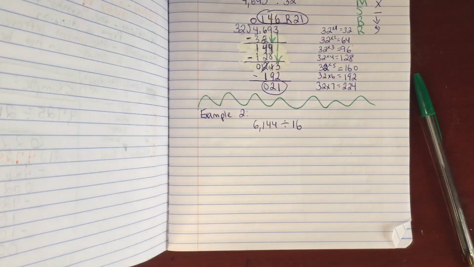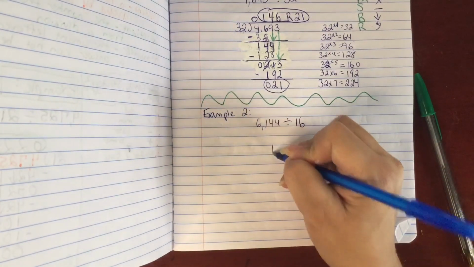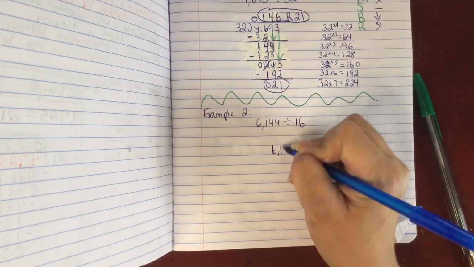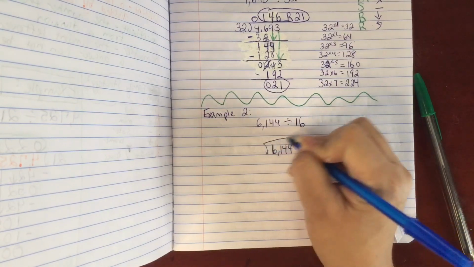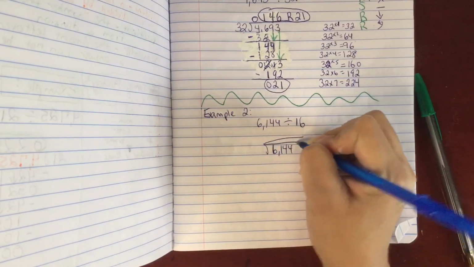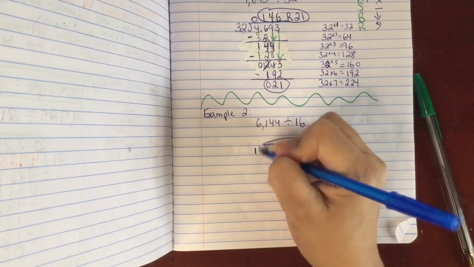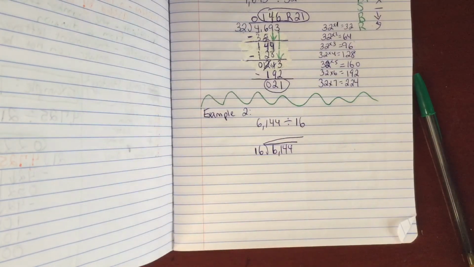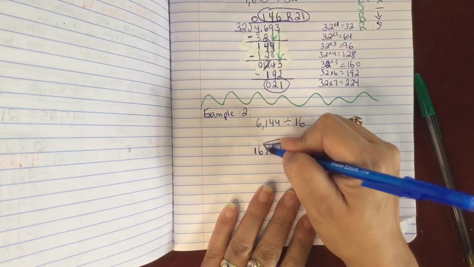So let's make our division house. 6,144. Sorry, that went a little crooked. Divided by 16. That is a little crooked right there, so I'm gonna try to solve it right here.